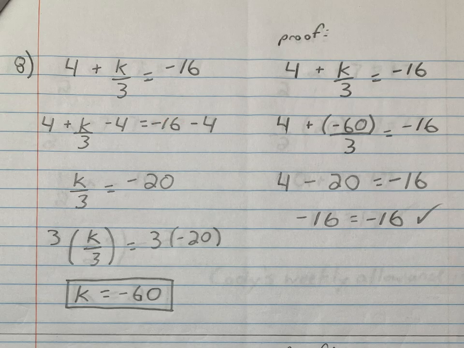Or you can also think about it, I often use the example of a scuba diver. If a scuba diver is 16 meters below the surface and then drops another 4 meters, they're now further below the surface than before, 20 meters below the surface. It just helps you to make sure that you went in the right direction. Now, k divided by 3 equals negative 20.